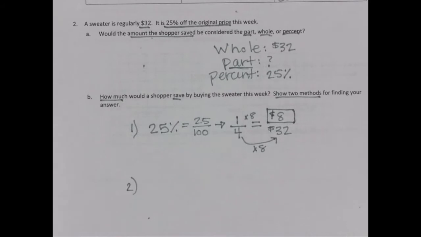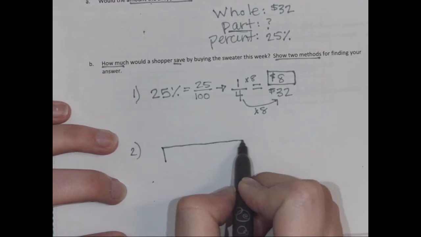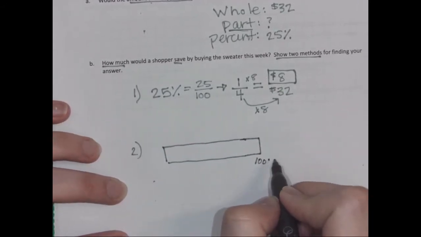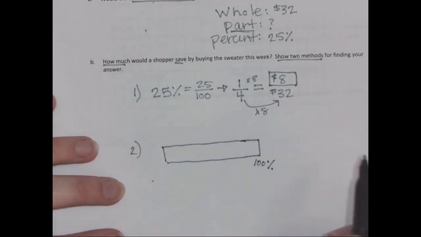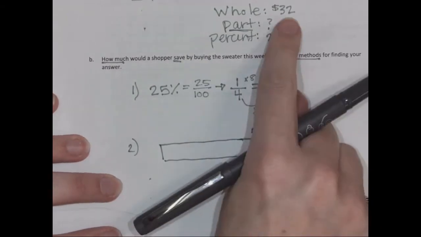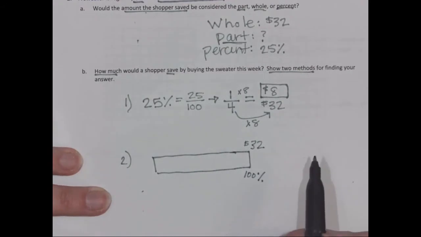Okay, for the second way to solve, let's use the diagram. What's the whole diagram always worth? 100%. What's the whole quantity? 32. Remember, you can always look back at your list because you've written what you know and you've labeled it.